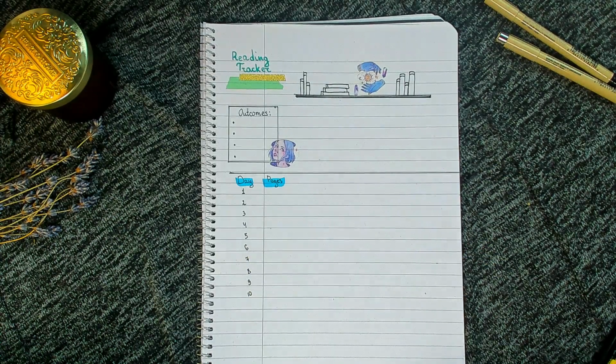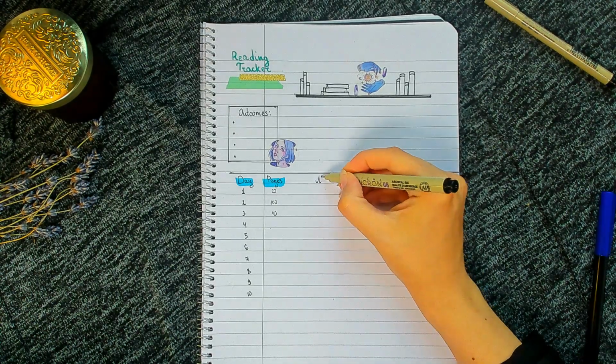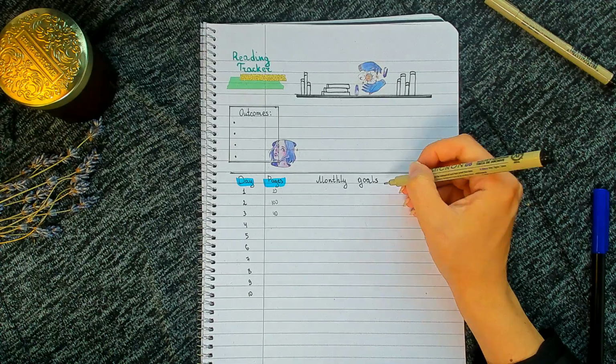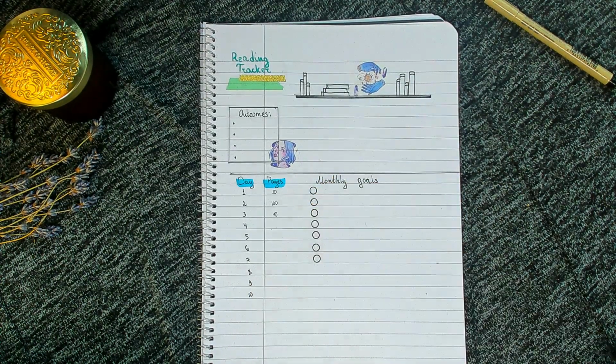The second version is simpler. Create a table with days and the number of pages read each day. You can also add a list of goals. This tracker is more for motivation.